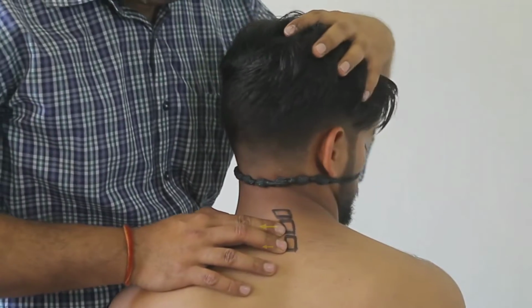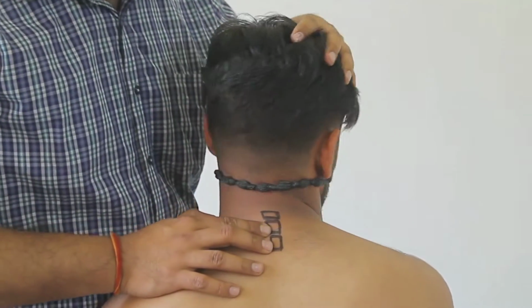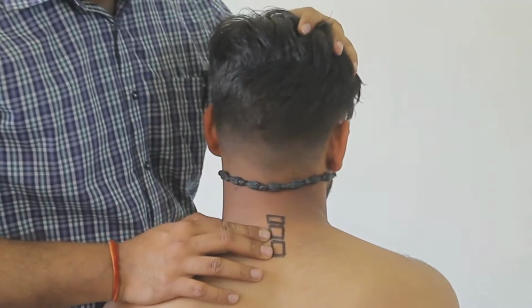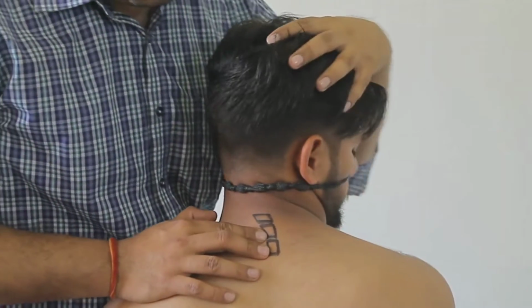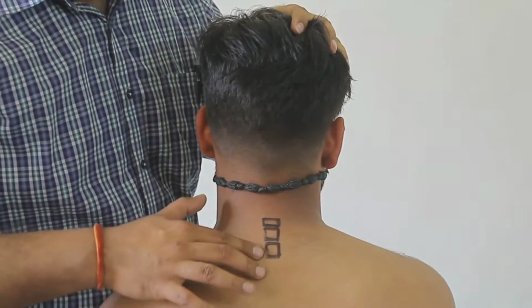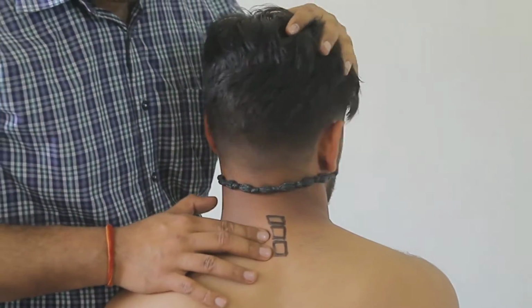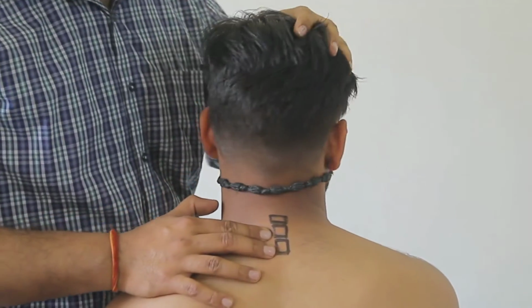Since the thoracic vertebrae are fixed due to rib attachments, the therapist should feel more movement at the C7 level as compared to the more slowly reacting T1 spinous process.